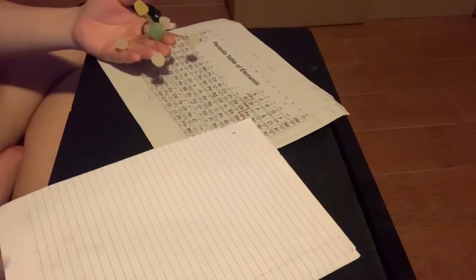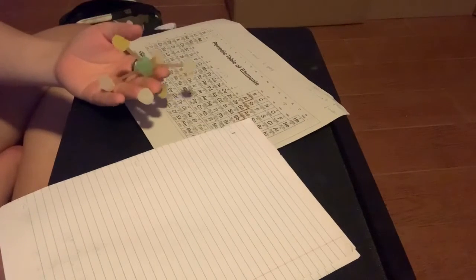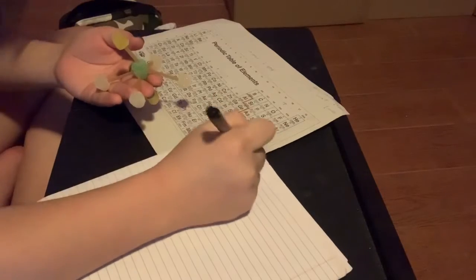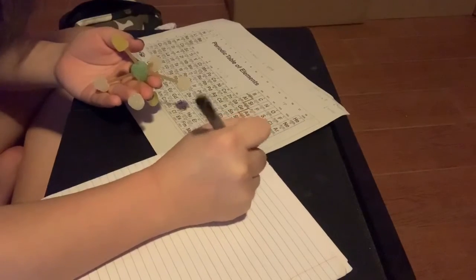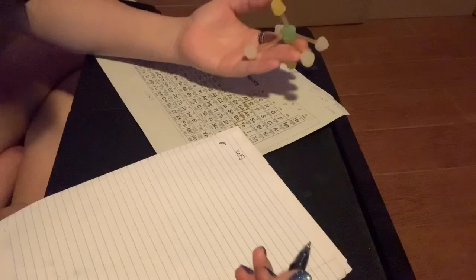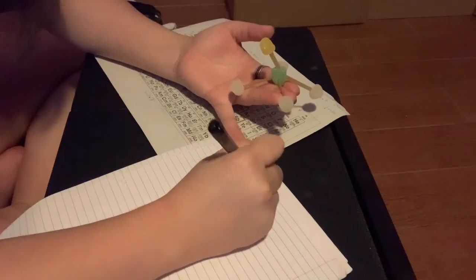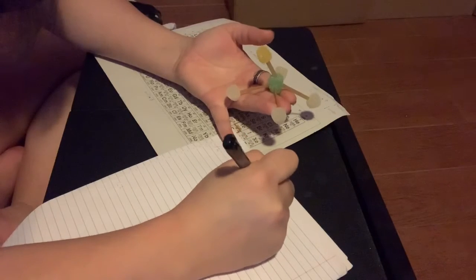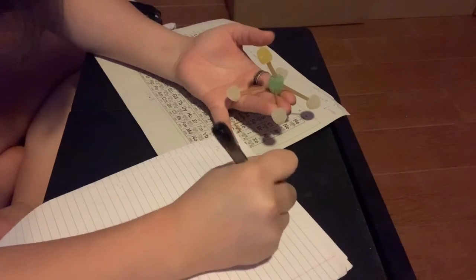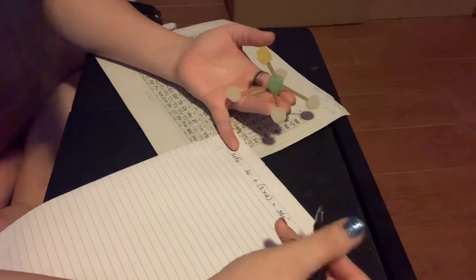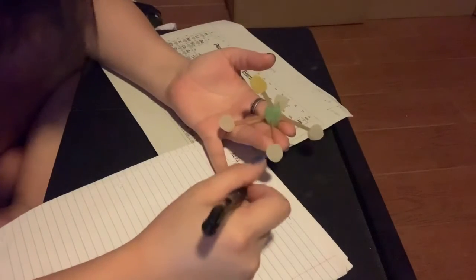Okay, so the first molecule I'm going to make is xenon tetrafluoride, which is XeF4. Counting valence electrons, Xe has 8 electrons, plus fluorine has 7 electrons times 4. So we have a total of 36 electrons. Then I'm going to draw the Lewis dot structure.